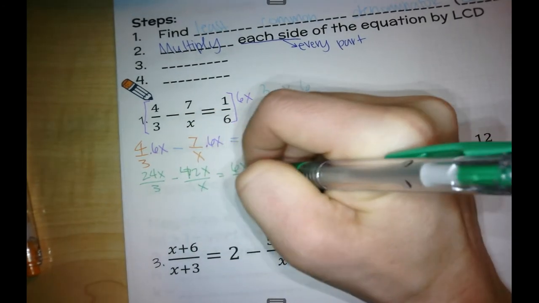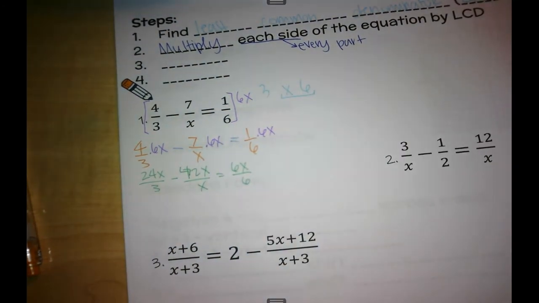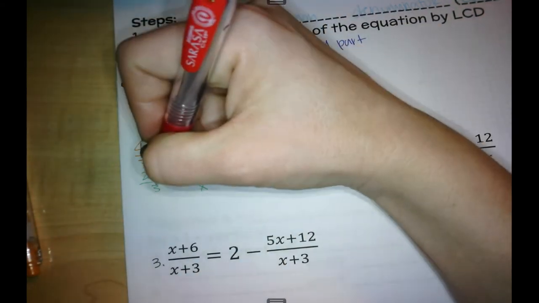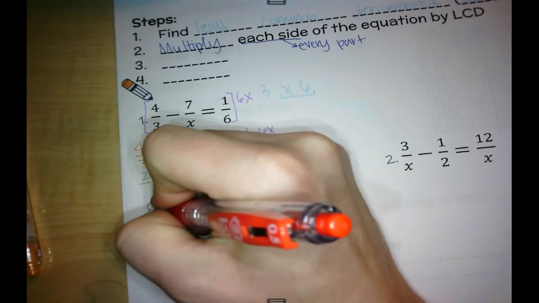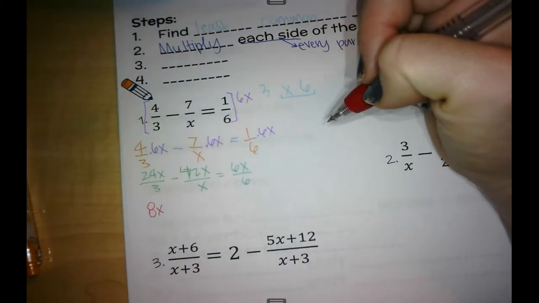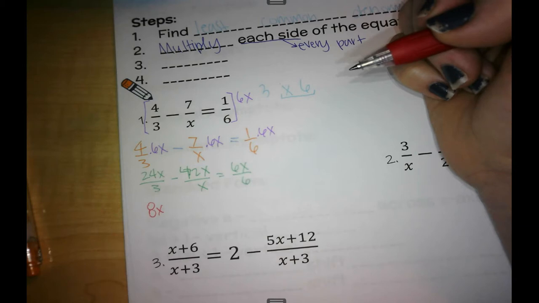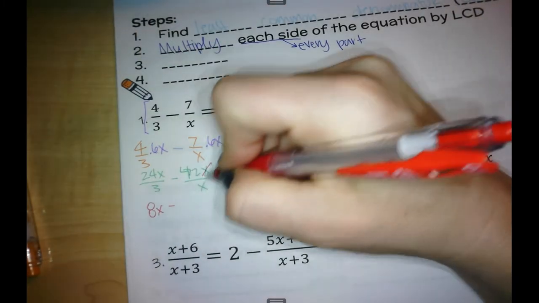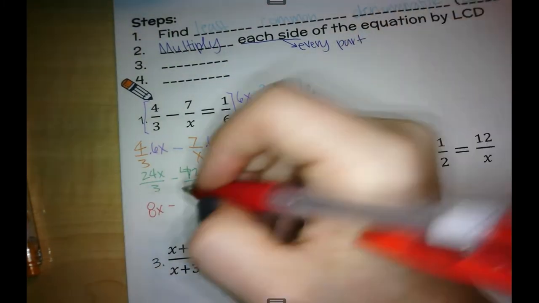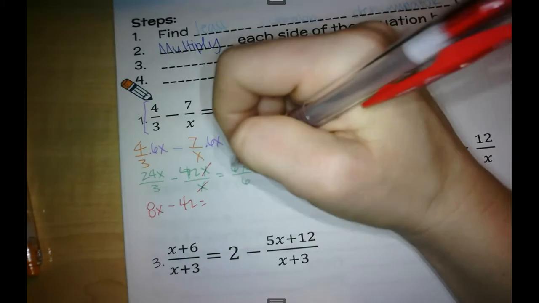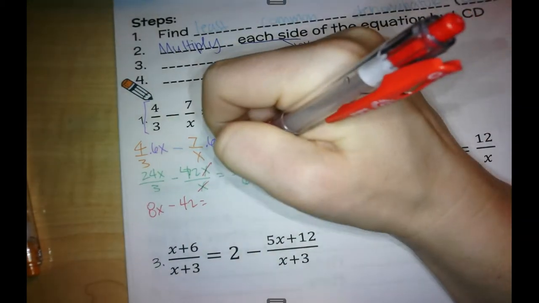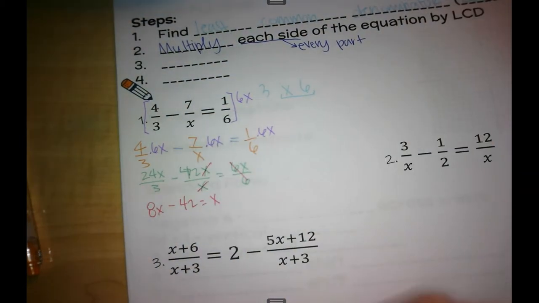And we've got 6x over 6. All right, now we can eliminate things like we were doing when we were simplifying. 24 divided by 3 simplifies to 8, and that x just hangs out on top. So we got rid of that 3. We got an x up top, x on bottom, so that eliminates. That's 42. We got a 6 on top, 6 on bottom. Those eliminate, and we're left with x.